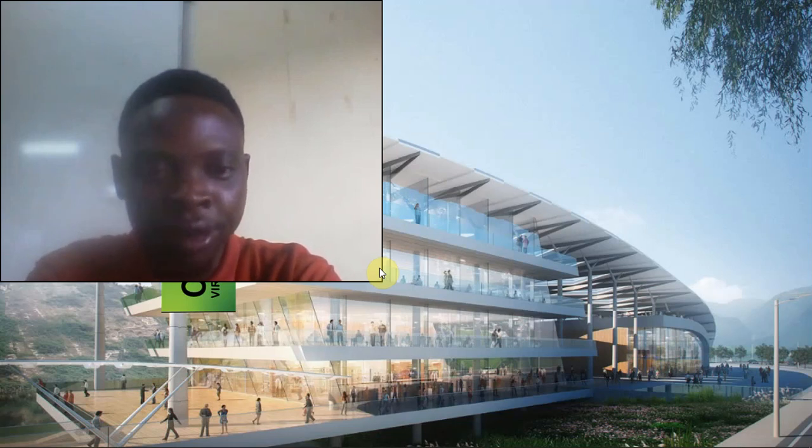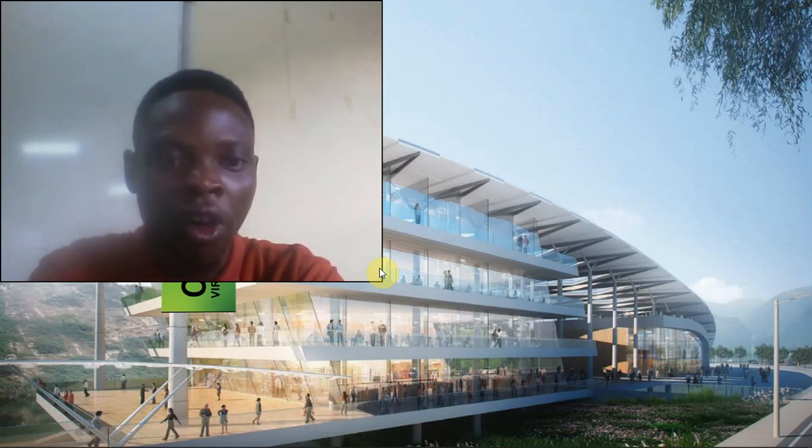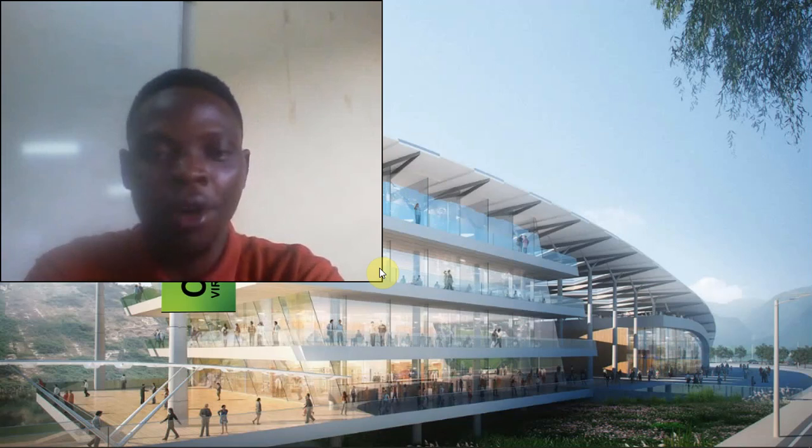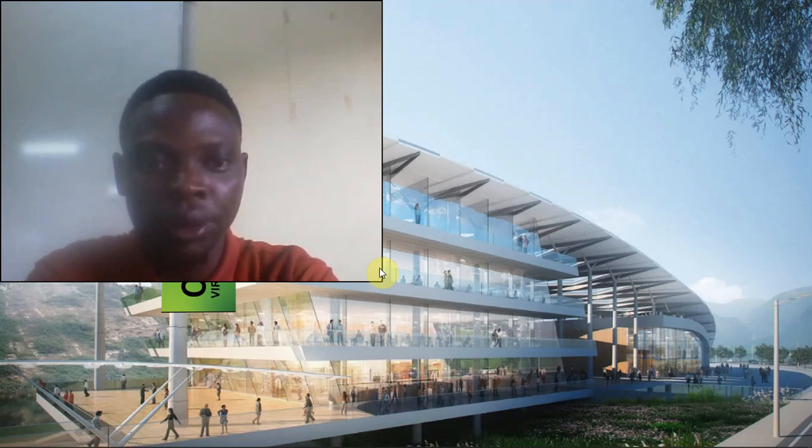Once you are a student and you want to work, whether being employed or being your own entrepreneur, you need to have a good amount of skills when it comes to computing.